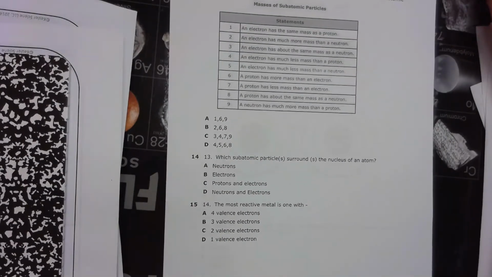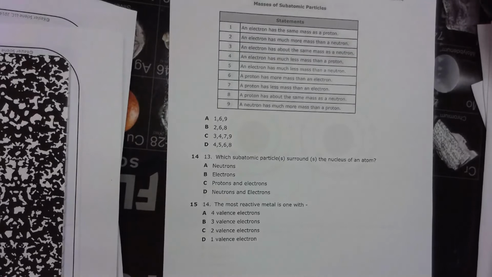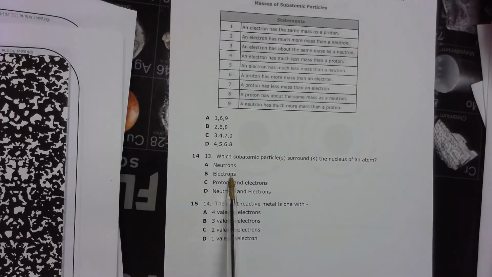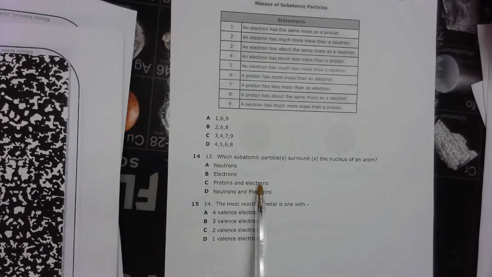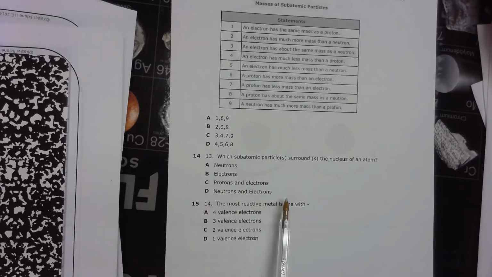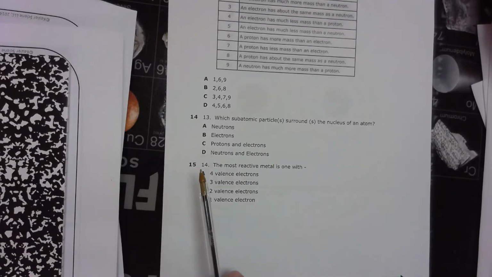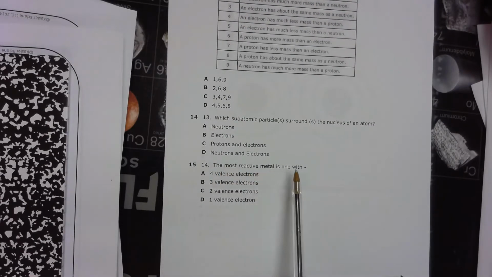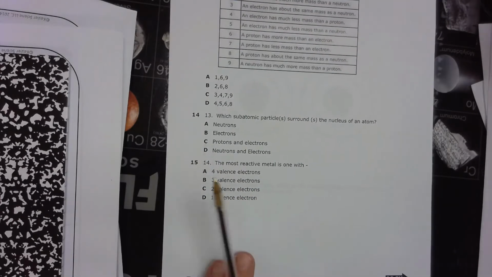All right, number 14. Which subatomic particles surround the nucleus of an atom? A, neutrons. B, electrons. C, protons and electrons. D, neutrons and electrons. 15. The most reactive metal is one with A, 4 valence electrons. B, 3 valence electrons. C, 2 valence electrons. D, 1 valence electron.